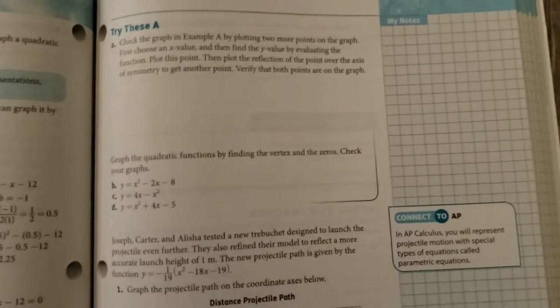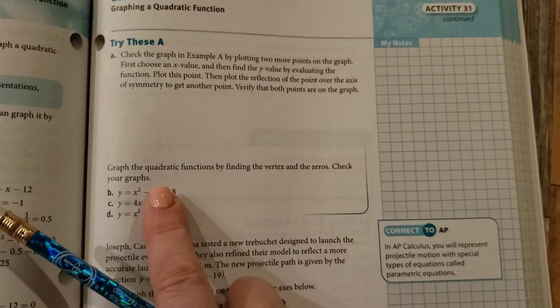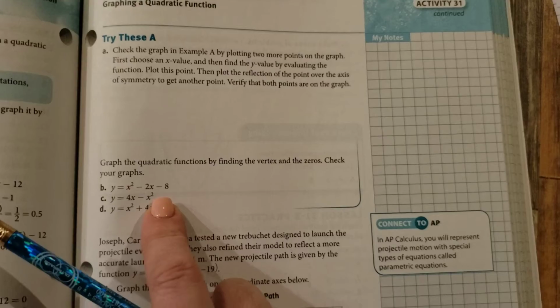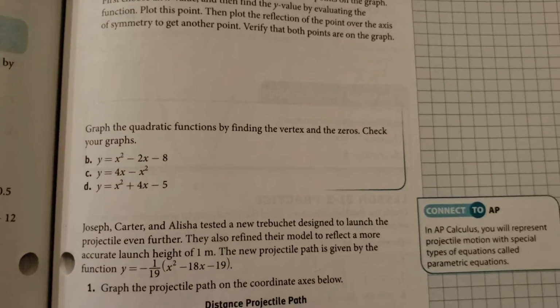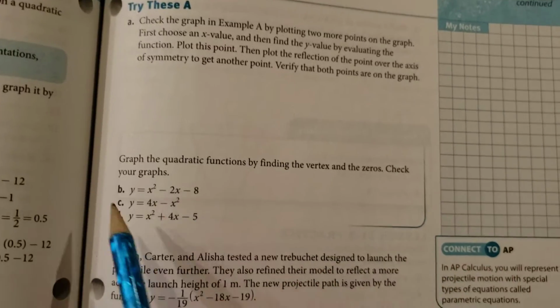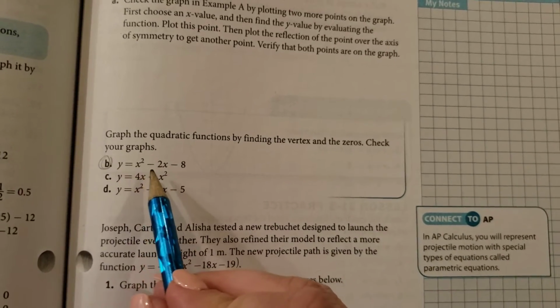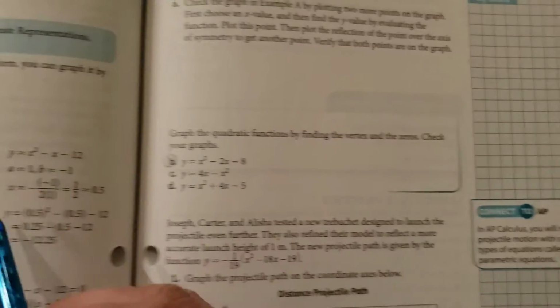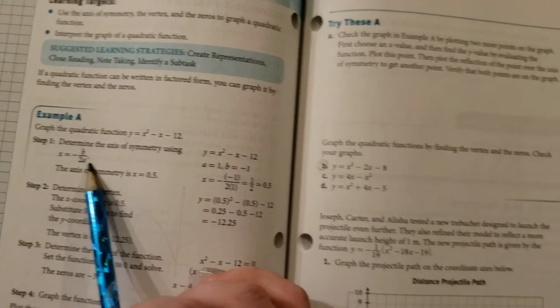So here they want you to practice that. So here we have a couple different equations. So let's do a couple of these. I'm not going to take up too much time, but I do want to practice this a couple times. So let's just work on b for right now. If I have y equals x squared minus 2x minus 8, I'm going to do like we did over here in the first thing, and I'm going to find my axis of symmetry.